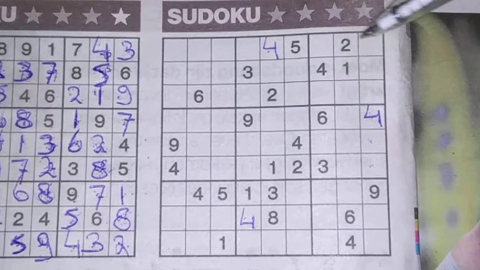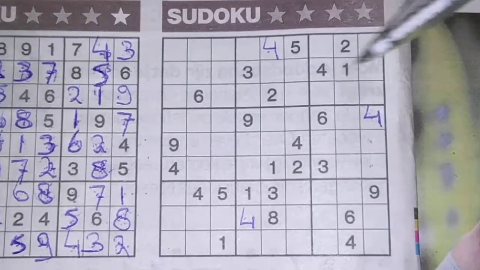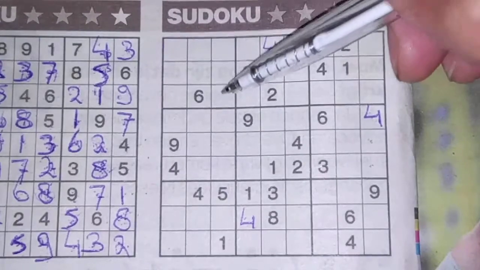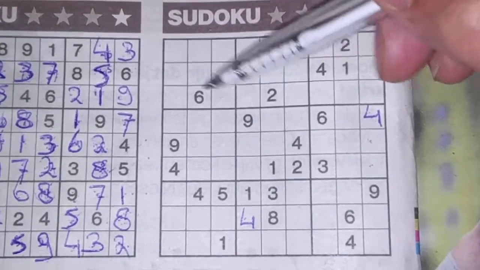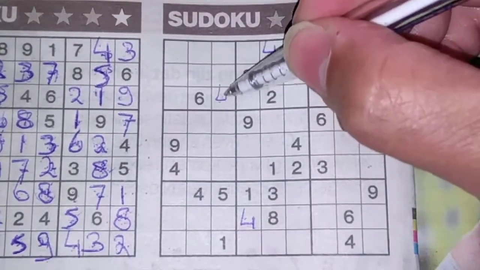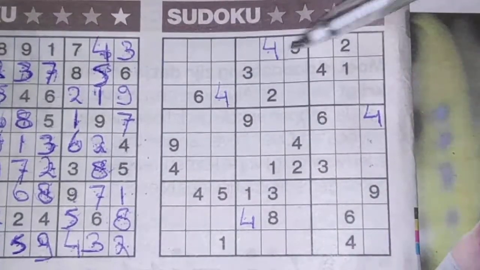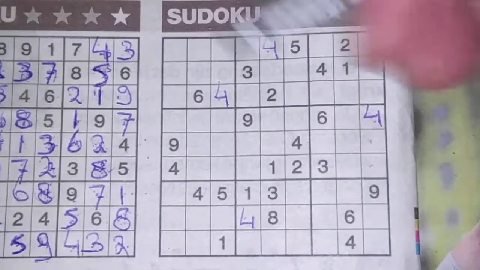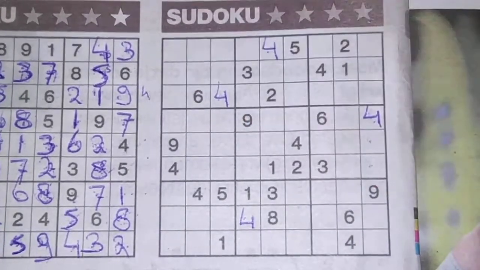4 in this row, 4 in the second row, so in the third row, the only 2 places for the 4 should be here or there. I see here 4, no 4 there, 4 should be here, and all the 4s are used. I can see, yes, number 4.